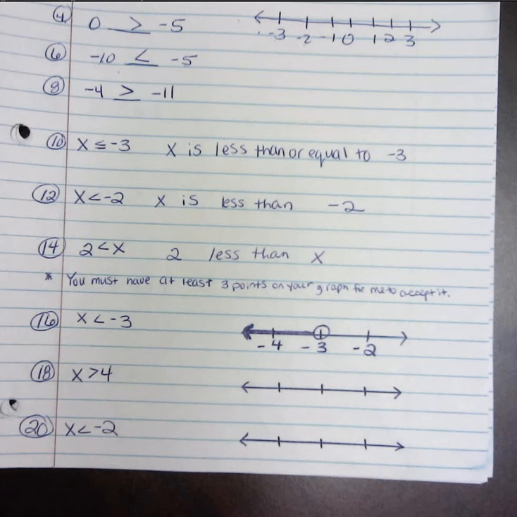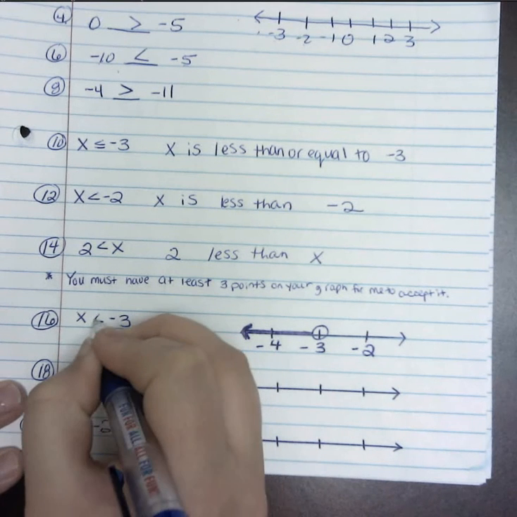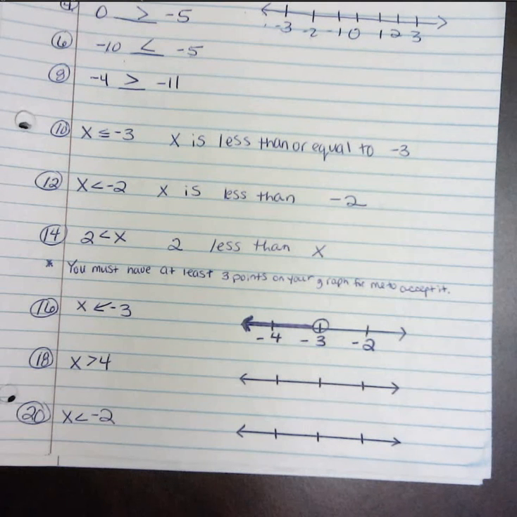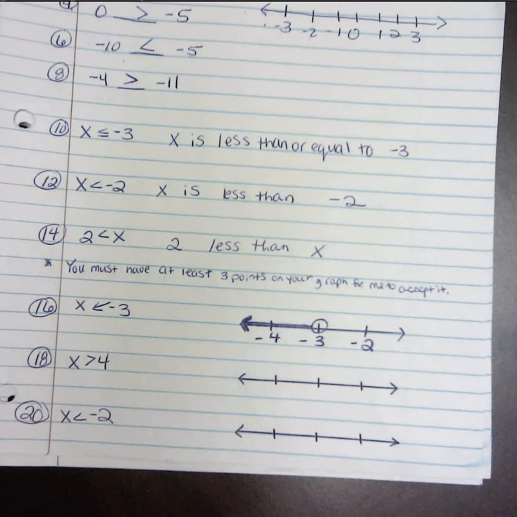Another way you could do this, it's a little shortcut way, when x is on the left, I'll say it one more time, when x is on the left, you can take this little less than sign and you can draw a line through it, and that tells you which way you're going to shade. Notice that our inequality sign is pointing to the left, and we shaded to the left. Now our graph is complete.